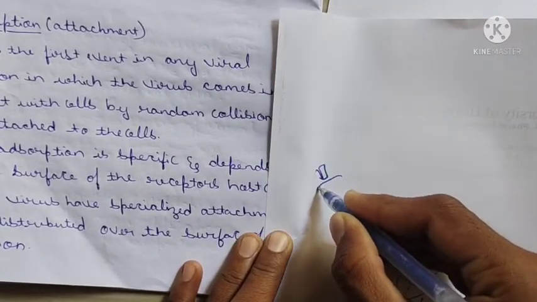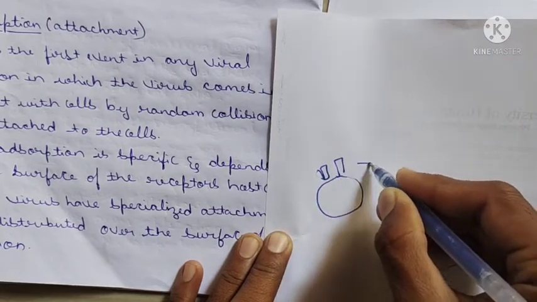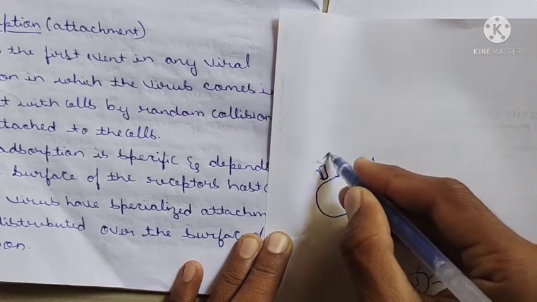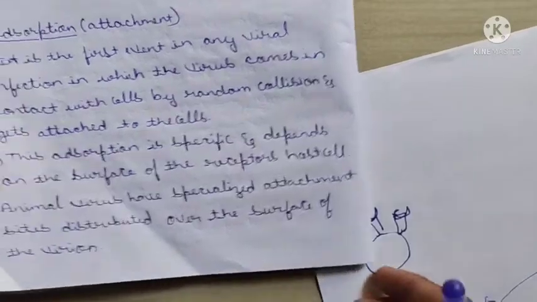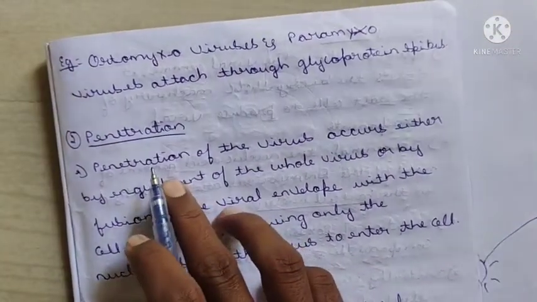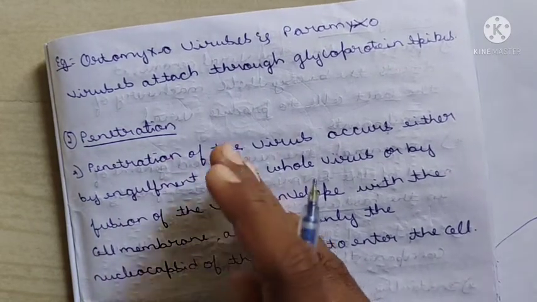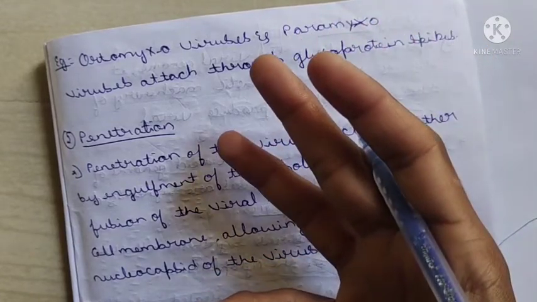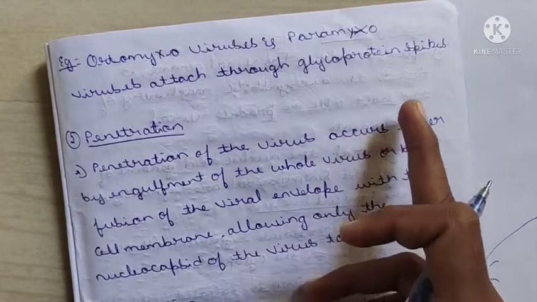over their envelope. Okay, what is this? It is an envelope. They have the cone-shaped structure over their envelope, which can easily be situated on the human or animal. Now the next is some examples: orthomyxoviruses and paramyxoviruses attach to glycoprotein spikes. They have the glycoprotein spikes. These are two viruses. They attach by means of these glycoprotein spikes.